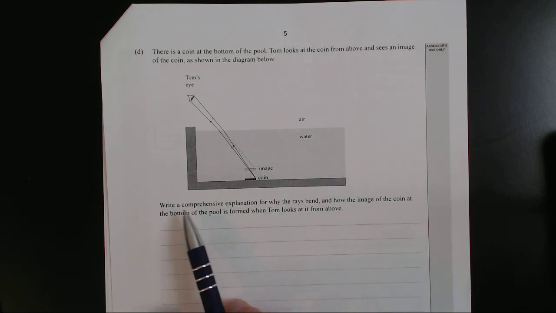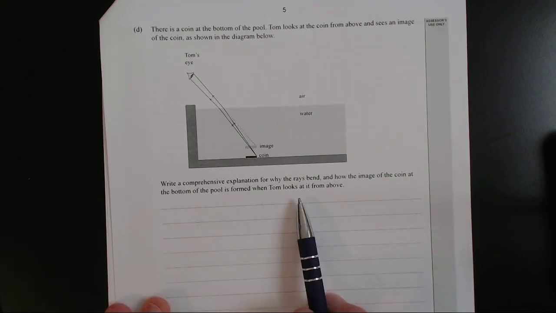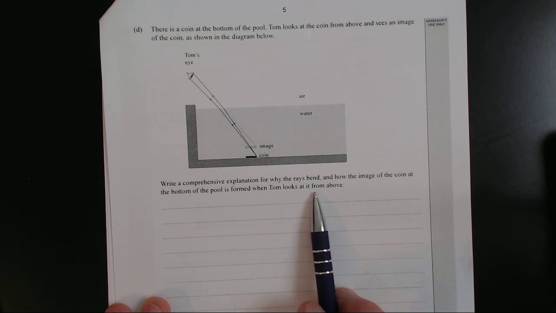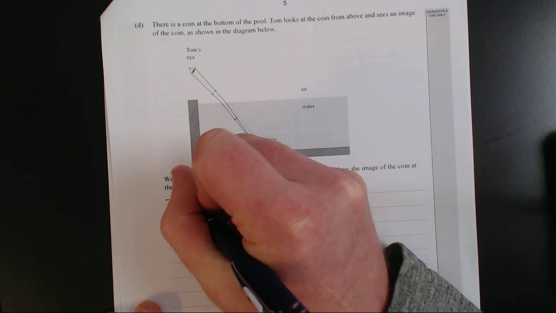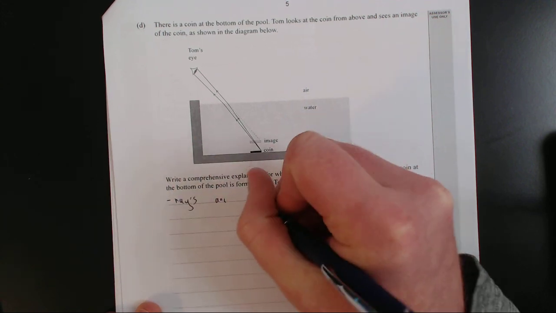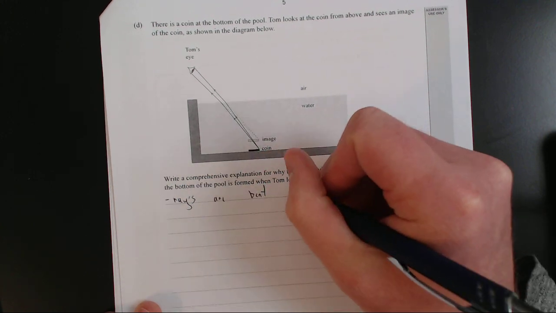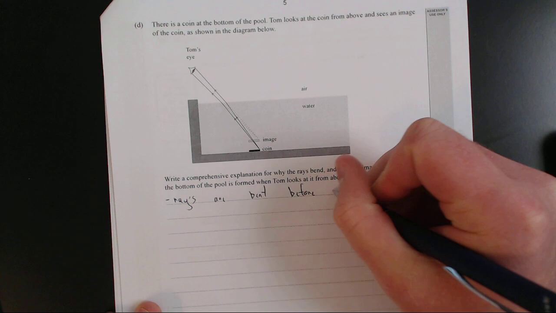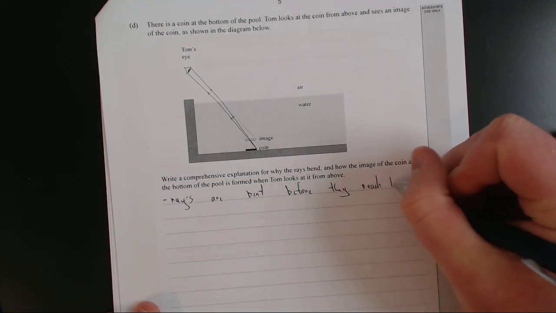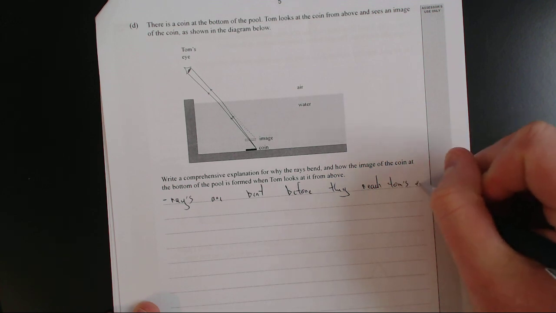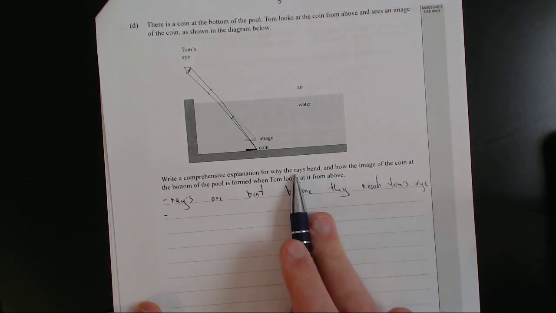Write a comprehensive explanation for why the rays bend and how the image of the coin at the bottom of the pool is formed when Tom looks at it from above. So we'll just start off with rays bent, because they do bend in here. They bend at the boundary before they reach Tom's eye. That's the bend.